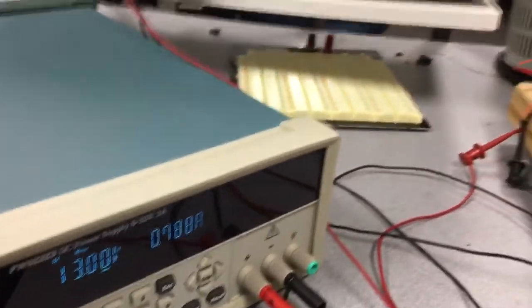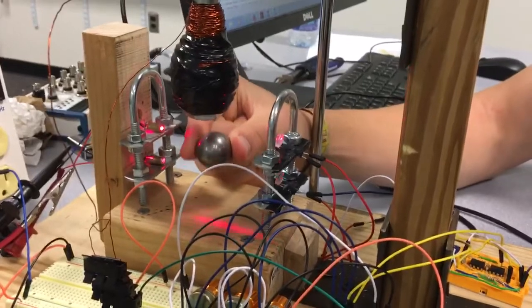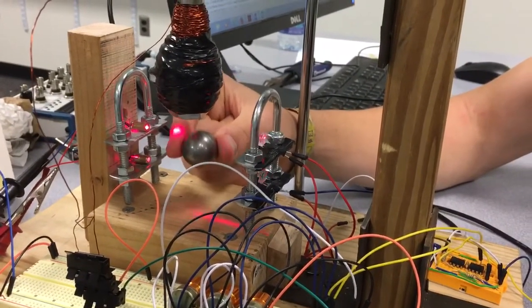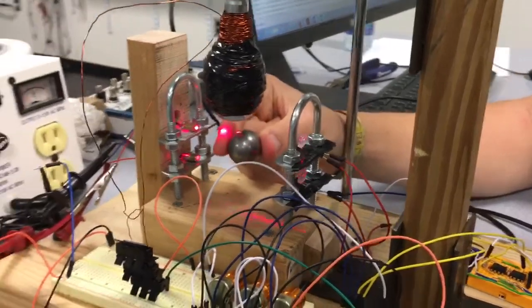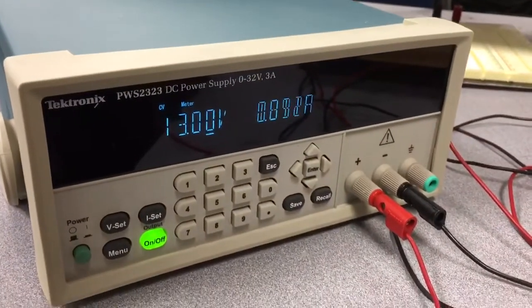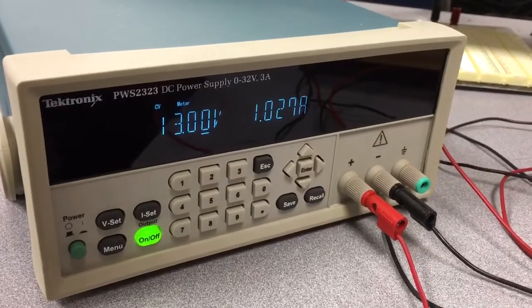Now we try the whole thing with our levitated object, and we see it's clearly pulsing, but it doesn't have stability. You can see the pulsing also in the current that's changing.